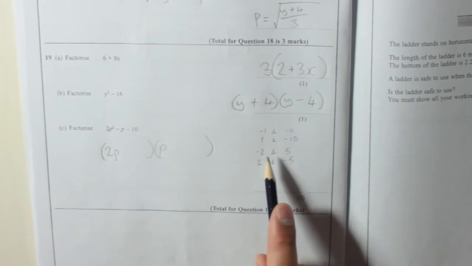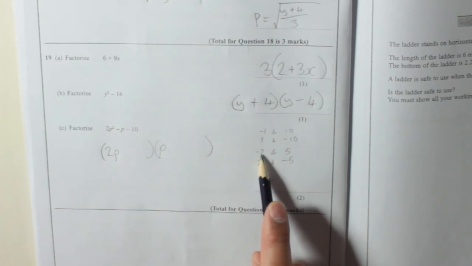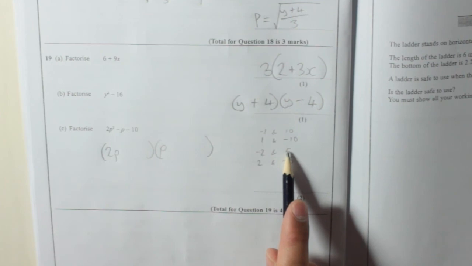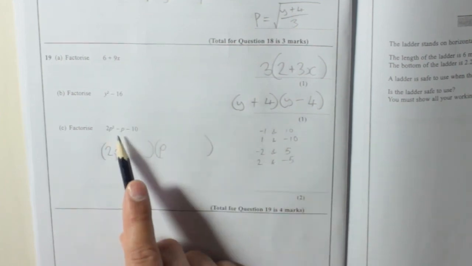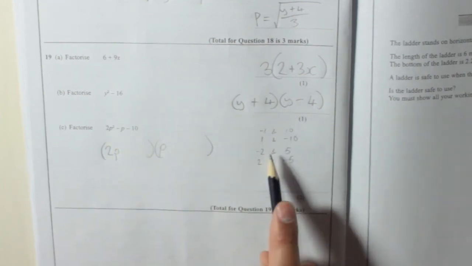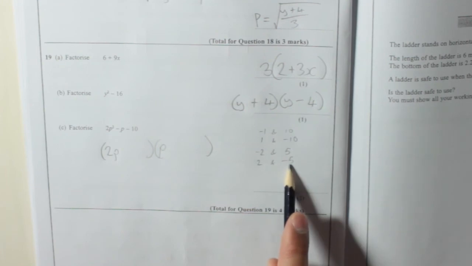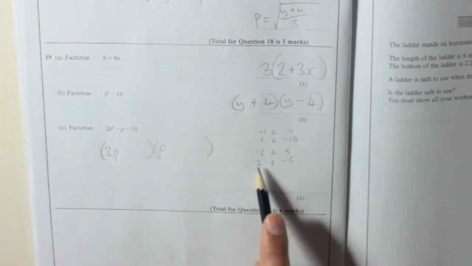Or it could be 2 minus 2's, which is minus 4, add 5 is 1. That's close, that's not minus 1. So not that one there. So this one, 2 of those would be minus 10. Add 2 would be minus 8, so it's not that.